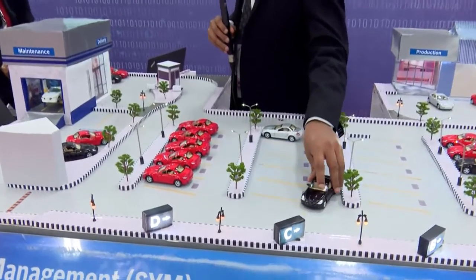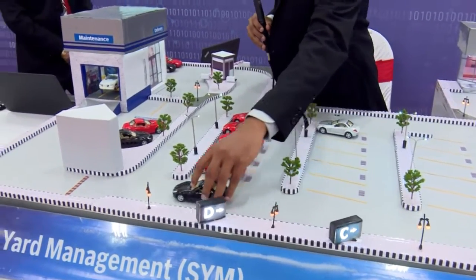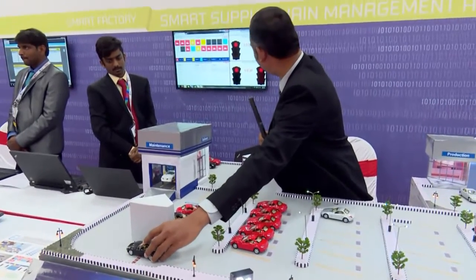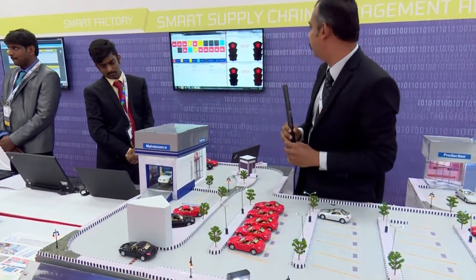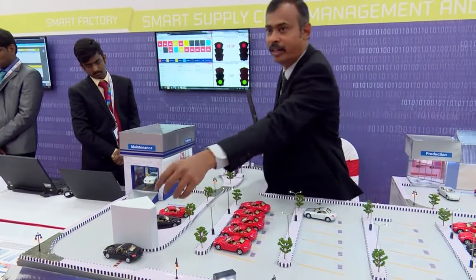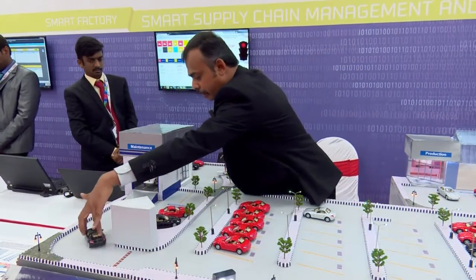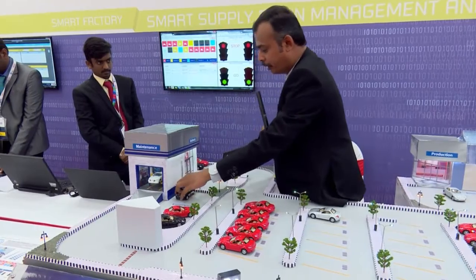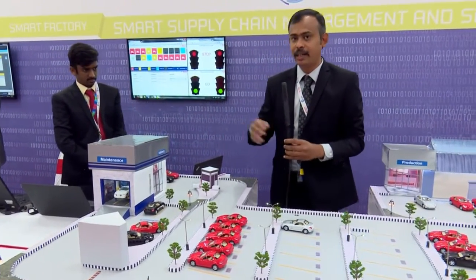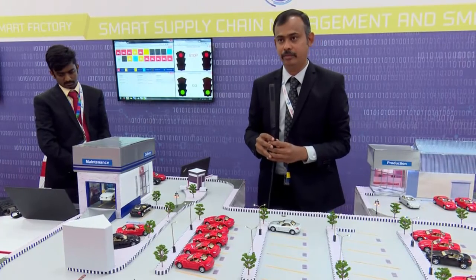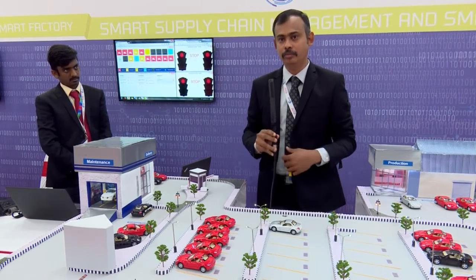If you see, the car passes through an RFID gate and it will be automatically tracked. So you will get a green signal in the maintenance gate. Yeah, you got a green signal. It will go to the maintenance area, and it will be in the maintenance pending area. This way we'll be completely tracking the vehicle movement inside the yard. Okay, thank you.